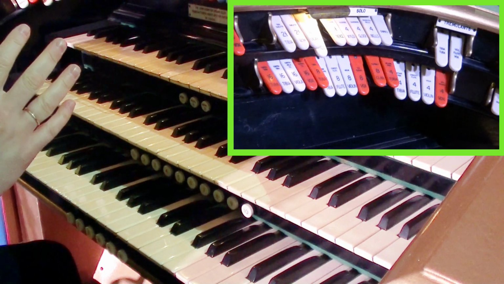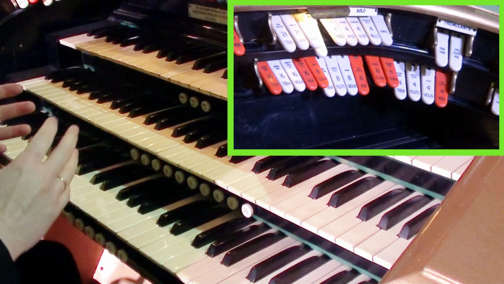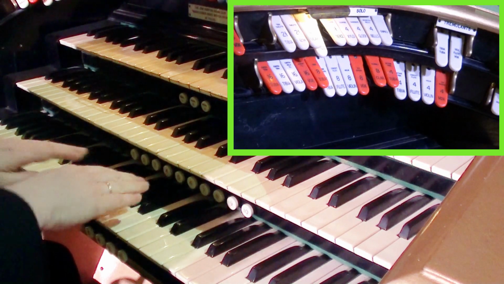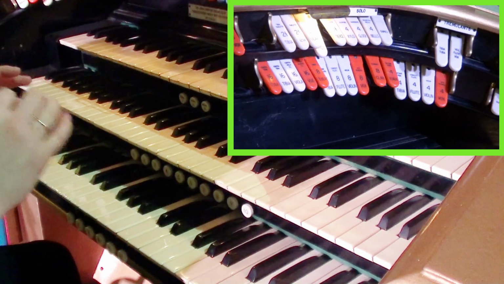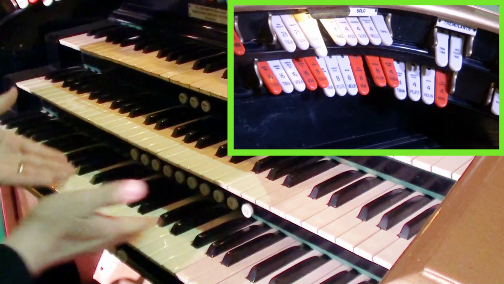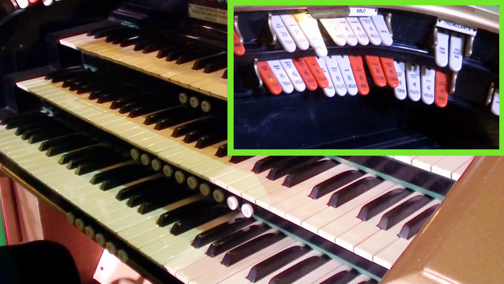Now, sometimes the original organs have what they call a setter action, and it means you can only have one set in the organ, so please do ask permission if you're allowed to change them. Normally you just have to work with what's there. But do try them out, they're good fun, and very effective to change the sounds.